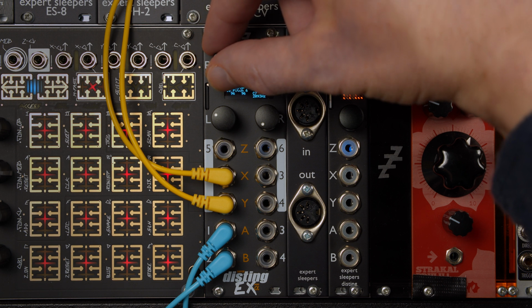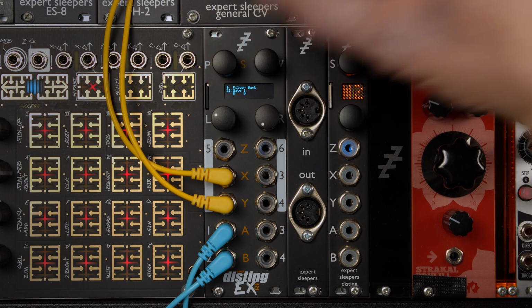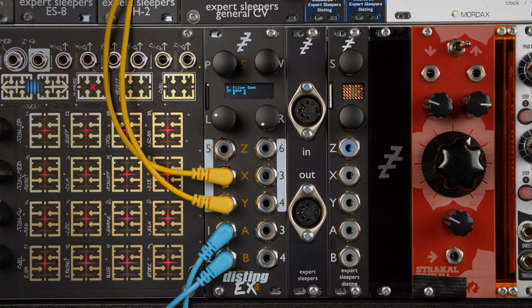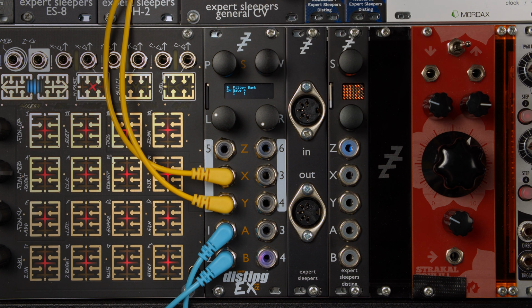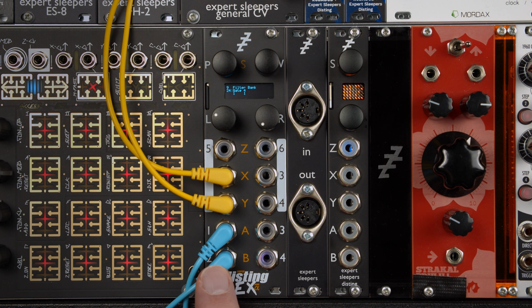So let's just skip over the pitches and get up to the gates and actually turn one of these filters on. Let's say number 4, because that's going to be a nice sort of frequency to work with. Turn that on, and immediately we get the filter into the mix.